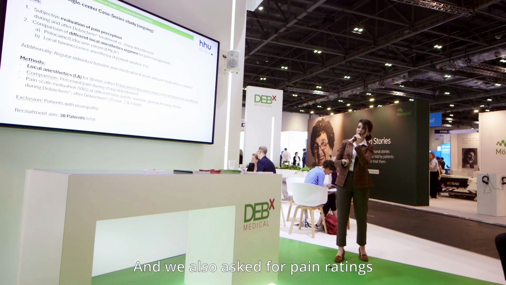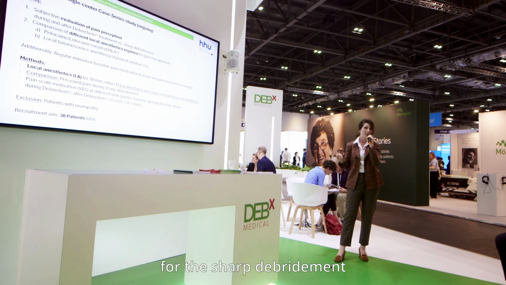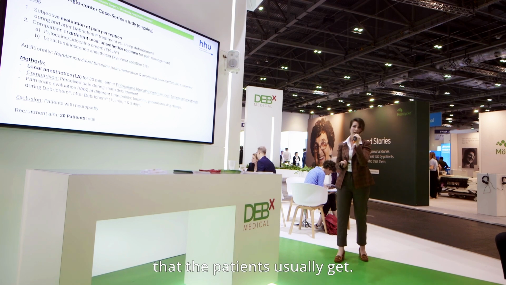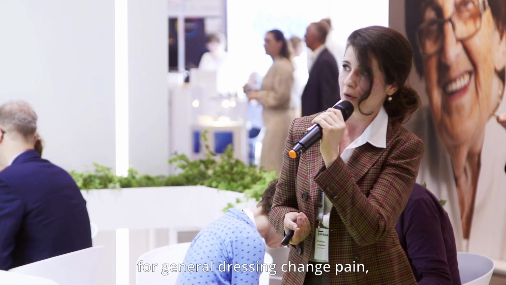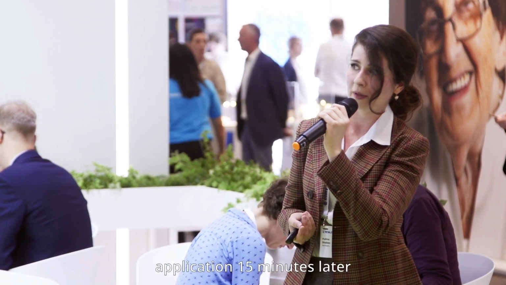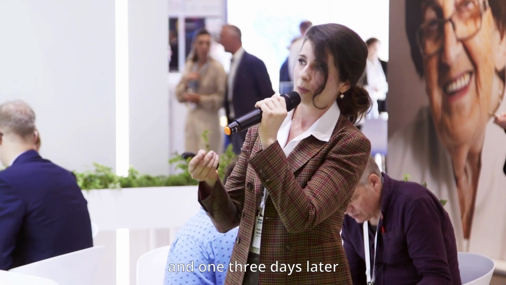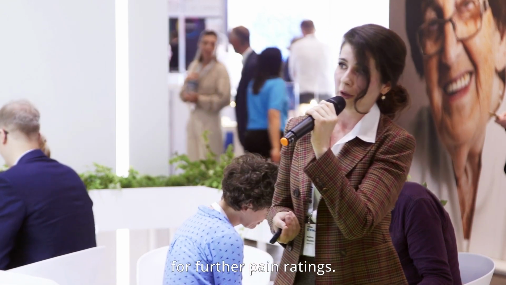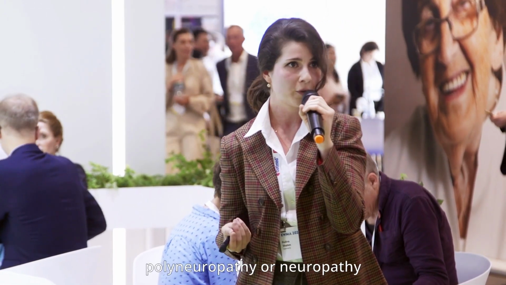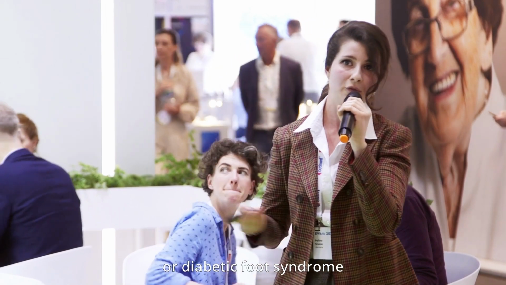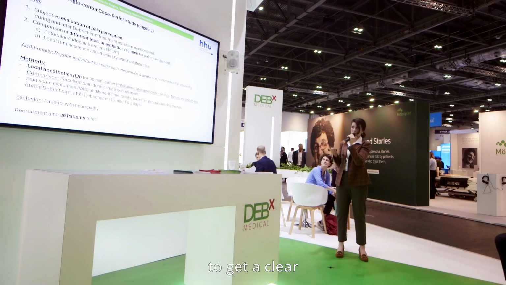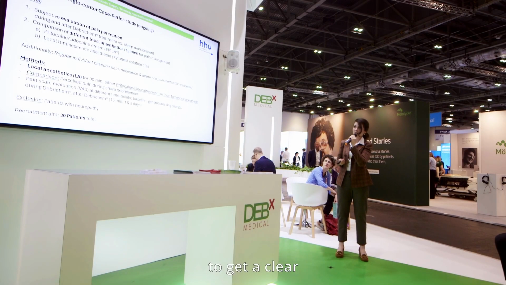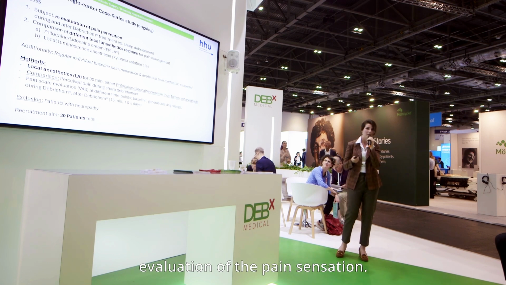And we also asked for pain ratings for the sharp debridement that the patients usually get. And we further asked for the baseline pain, for general dressing change pain, and after DEBRICHEM application 15 minutes later and 3 days later for further pain ratings. We excluded patients with polyneuropathy or neuropathy or diabetic foot syndrome to get a clear evaluation of the pain sensation.